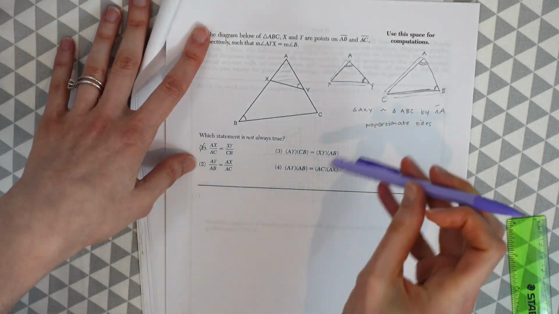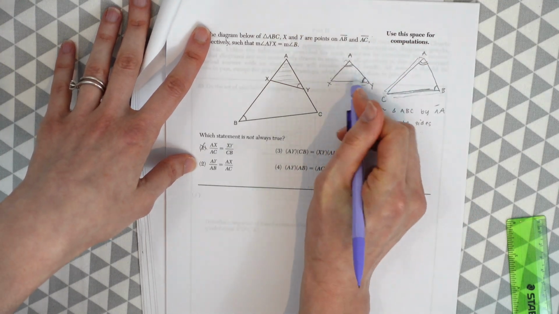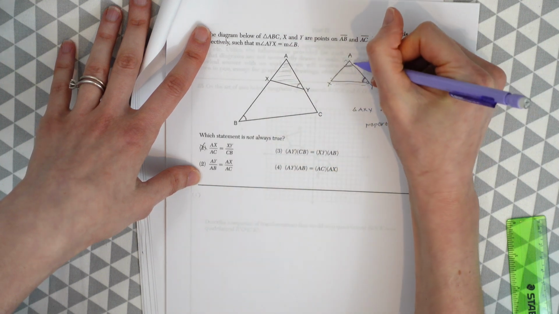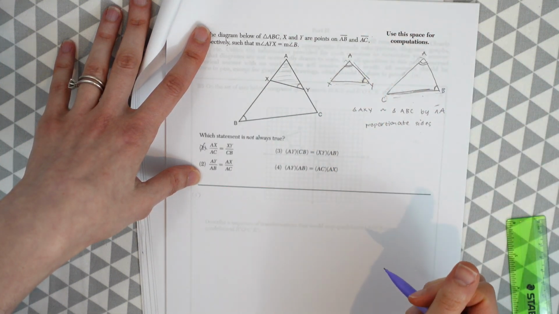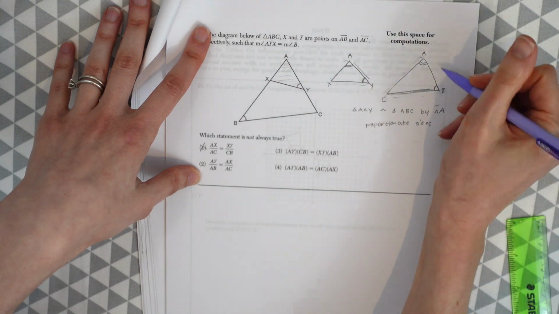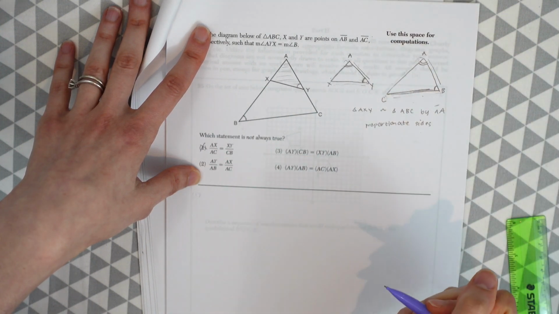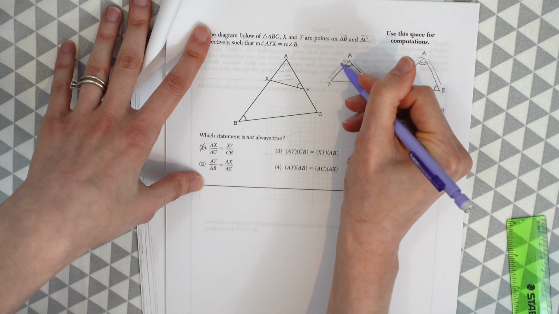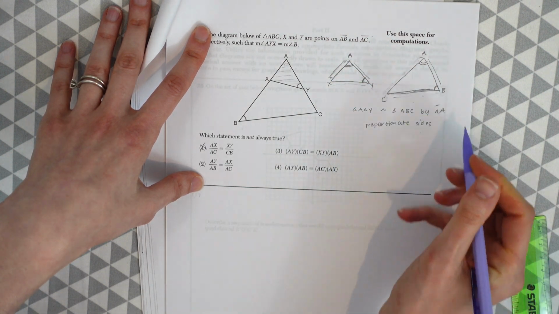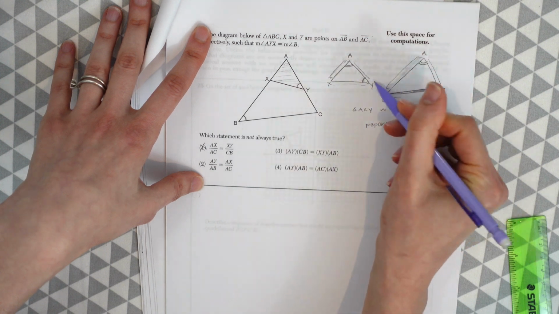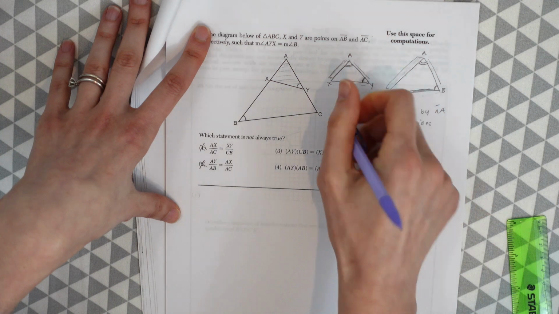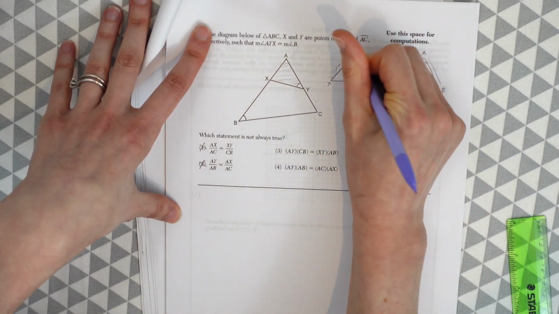Let's try choice number 2. So let me erase this. So we have AY, this side of the right side of the smaller triangle, to AB, right side of the bigger triangle, is equal to AX to AC. So right to right is equal to left. So that is also true. That is not our answer.